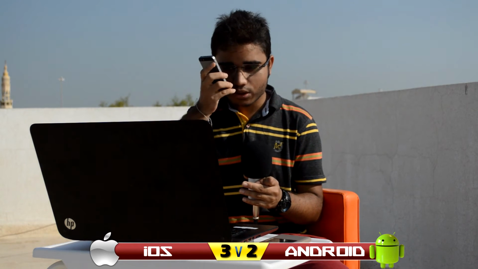So that's a win for Android when it comes to number of choices in the cost basis. So that's a win for Android. And the next point we're going to talk about is security.